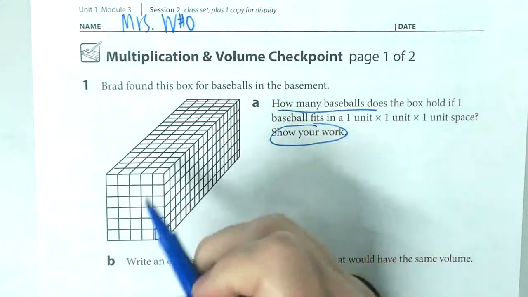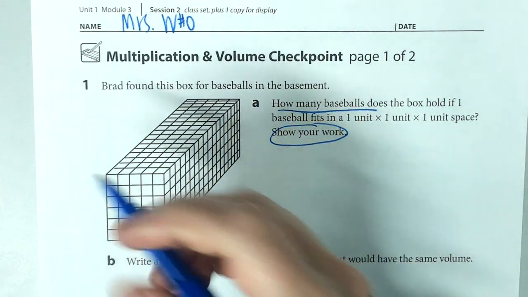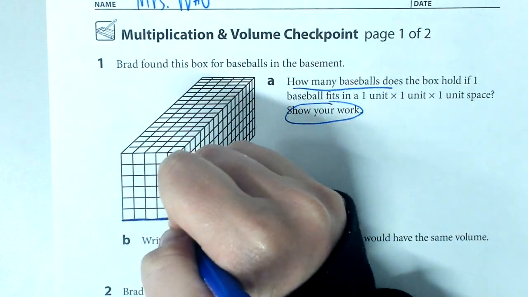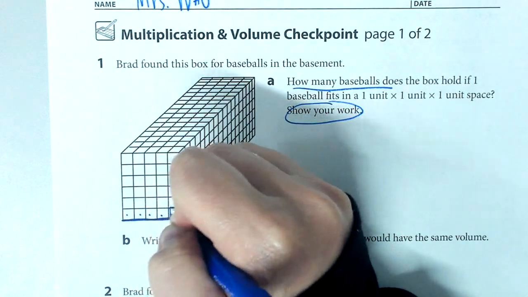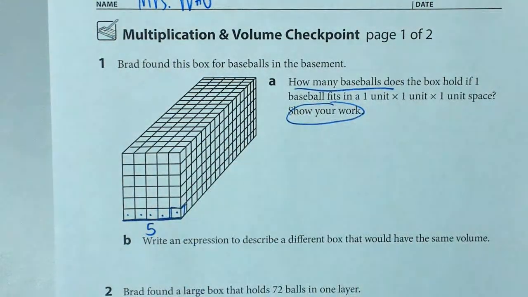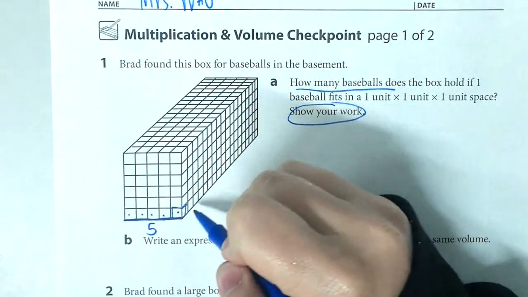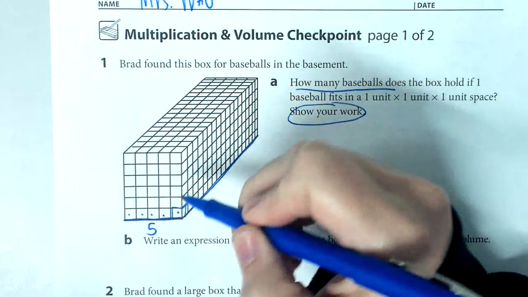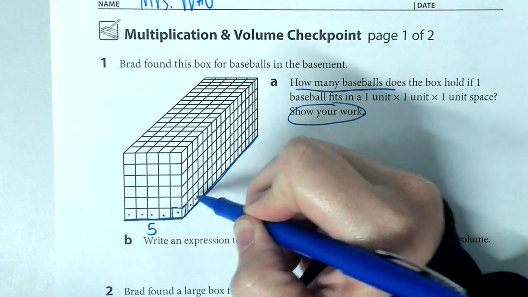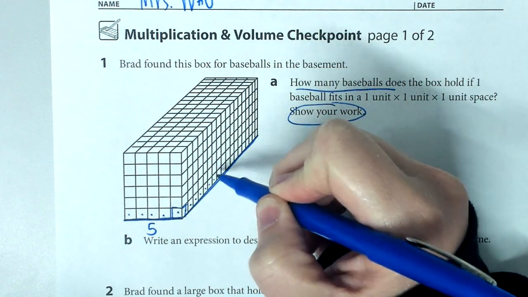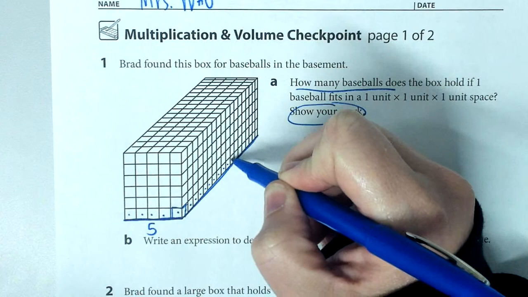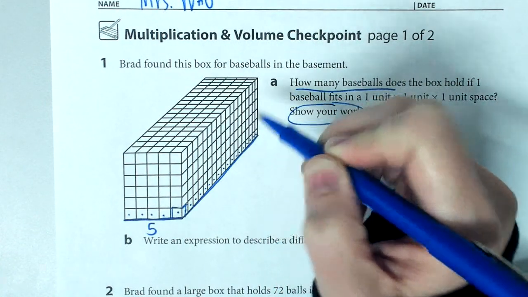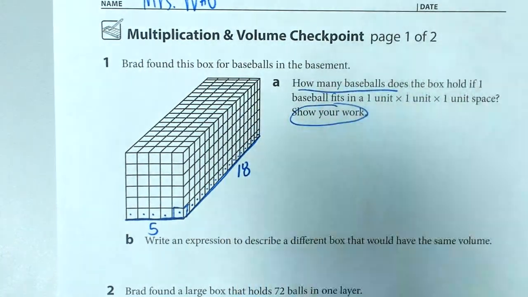What I need to do first is figure out what the dimensions of my box are. So from here to here, what are the dimensions? 1, 2, 3, 4, 5. Record a 5. From here to here, what are the dimensions? Ooh, that's a big number. Let's count them. 1, 2, 3, 4, 5, 6, 7, 8, 9, 10, 11, 12, 13, 14, 15, 16, 17, 18. Record it.